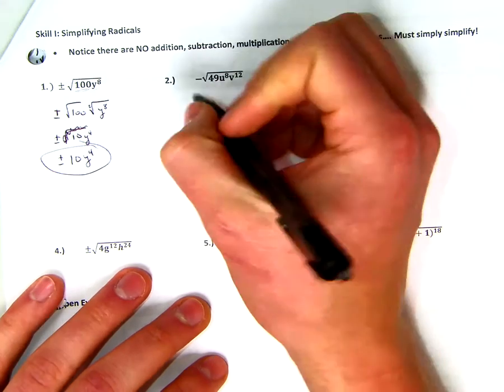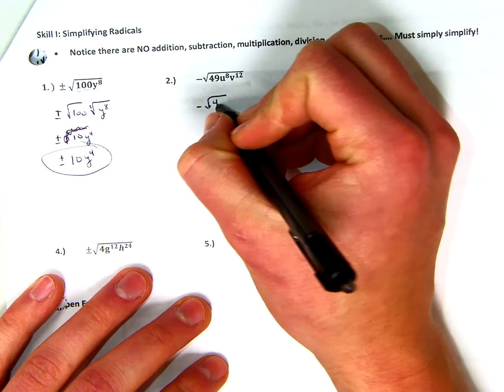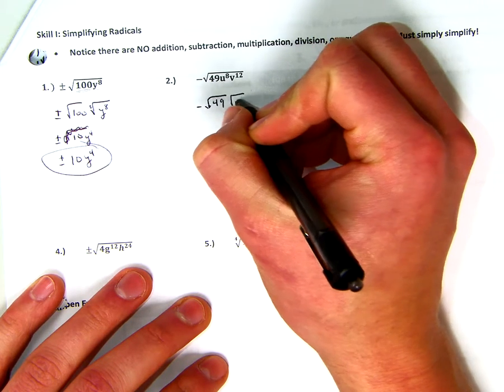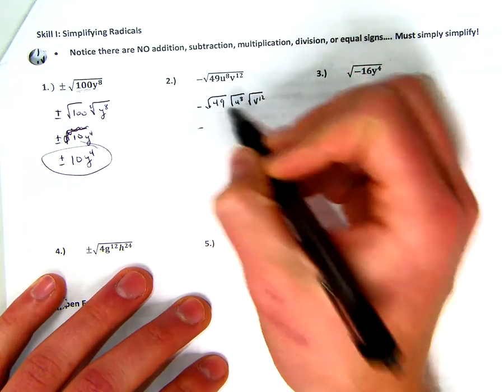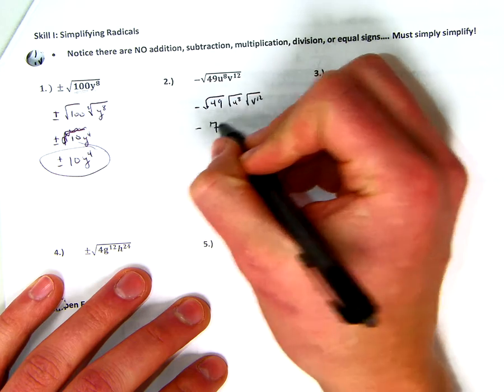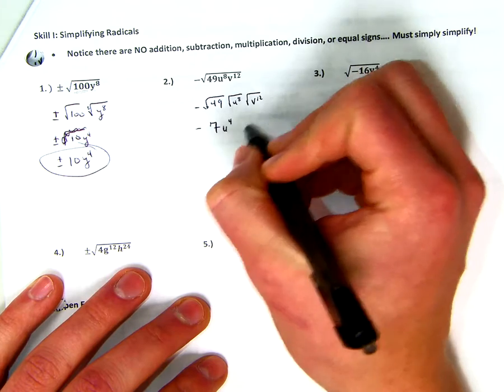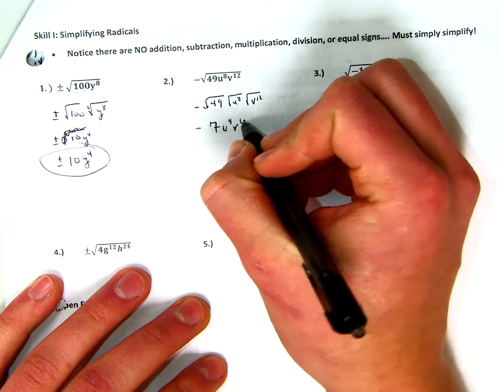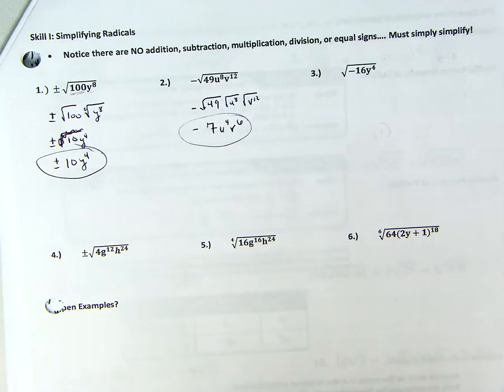Number 2, we do have the negative, so we're going to end with a negative. But again, you can break this up. We're doing square roots. So you have the square root of 49, the square root of u to the 8th, and we have the square root of v to the 12th. The square root of 49 is just 7. 8 divided by 2 is u to the 4th, and 12 divided by 2 is v to the 6th. Again, why does this work? Well, the square root is actually basically, as an exponent, it's to a half. So when you're doing the product of exponents, you would have 8 times a half, which is 4.